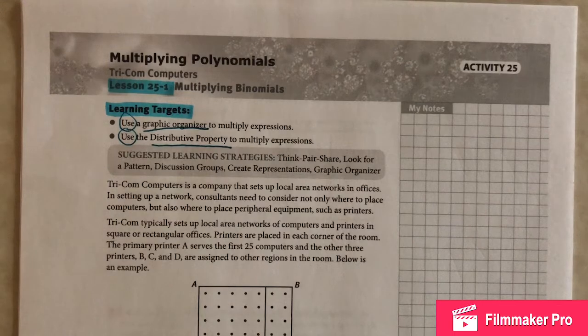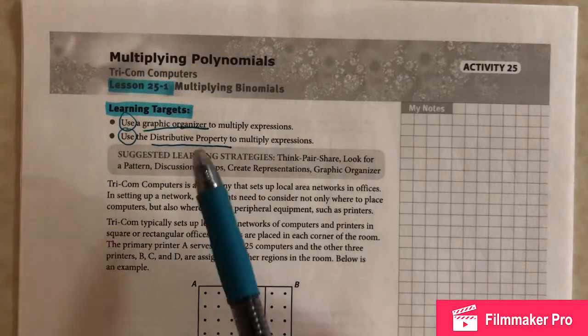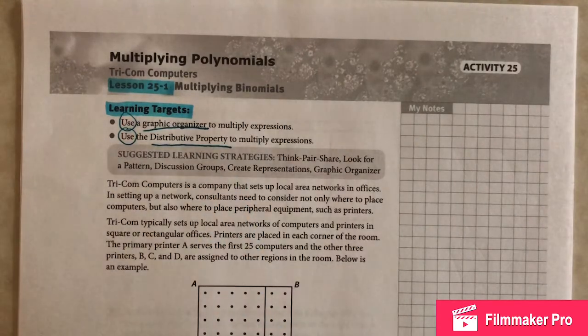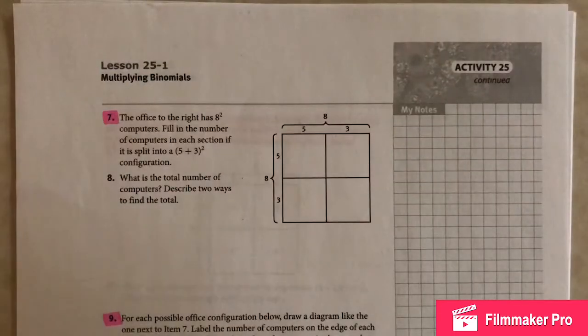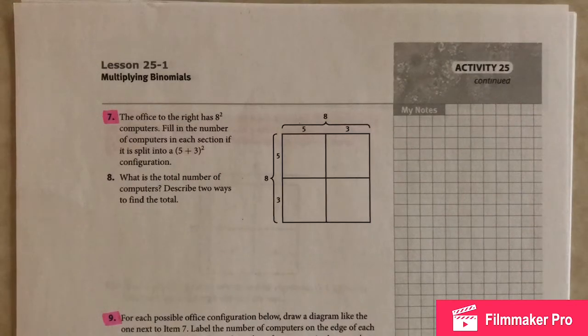So in lesson 25.1, we'll be multiplying binomials. Our learning targets are to use a graphic organizer to multiply expressions, and then to use the distributive property to multiply expressions. So in number 7, it says the office to the right has 8 squared computers. Fill in the number of computers in each section if it is split into a 5 plus 3 squared configuration.